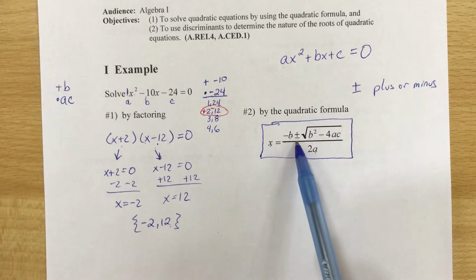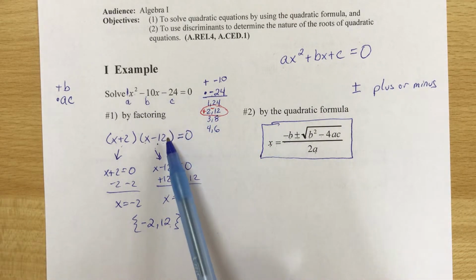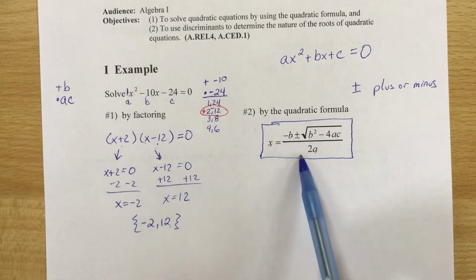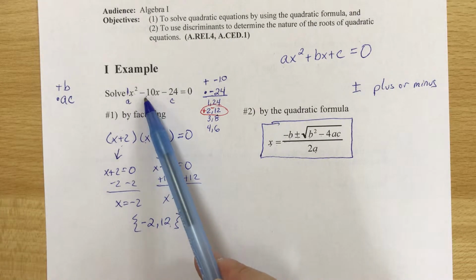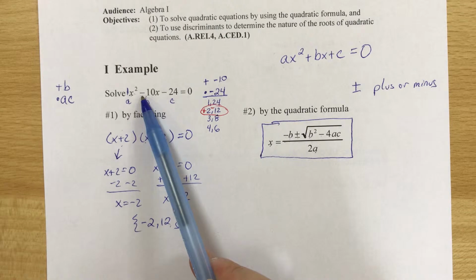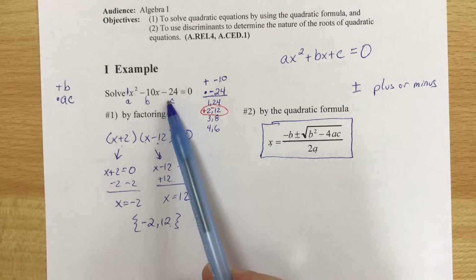So let's say we wanted to solve the same equation, except this time instead of factoring it, let's solve it by using the quadratic formula. Well, we know that a is 1. Now we know that b is negative 10. That sign in front of the value, you have to include it. That's negative 10. The constant is negative 24.